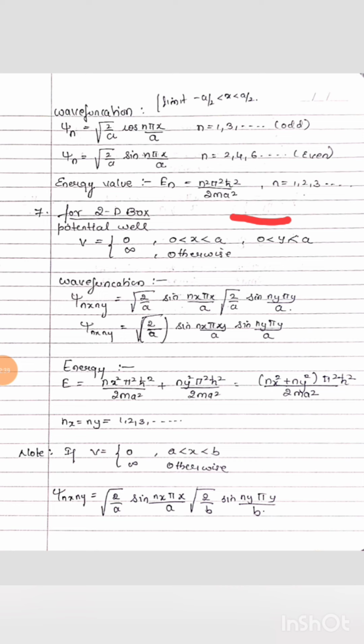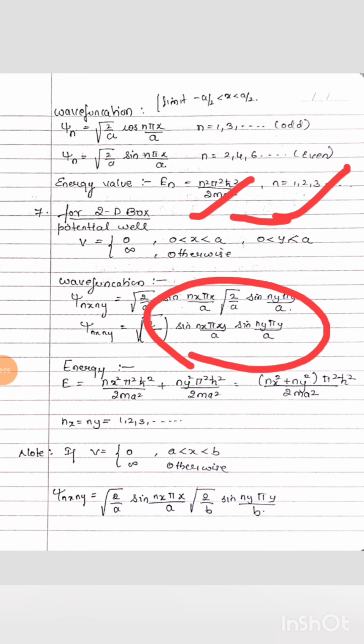Okay. Now let us move on to the 2D potential well. For 2D box or 2D potential well, the potential is between the two values of x and y ranging from 0 to a, and for other conditions it's infinity. And the wave function is represented as psi of nx ny is equal to 2 by a sine of nx pi x by a sine of ny pi y by a.